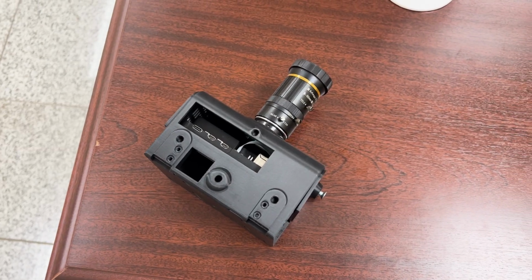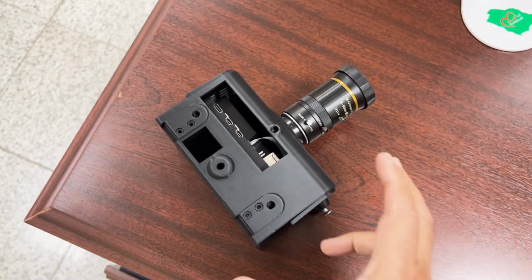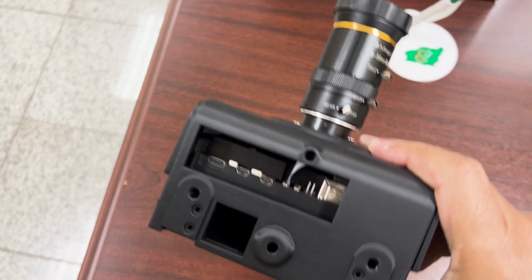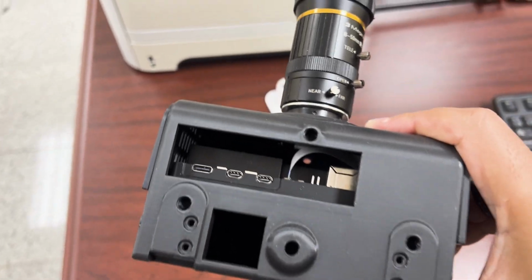A third example of a good project is this project. You can see this is basically a complete digital camera.